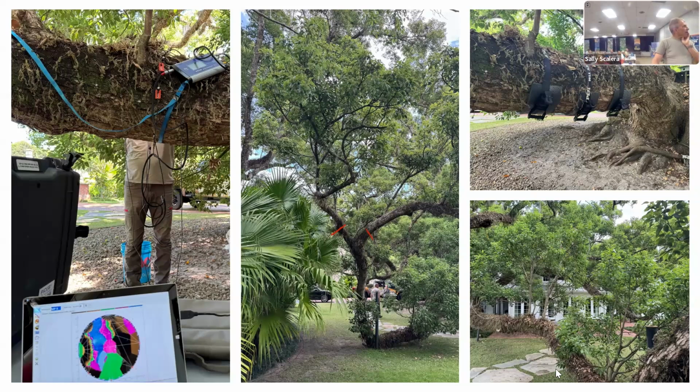So we came over, and if you look along this limb, it's sort of oval. That's because all the biomass has been grown on this top side. The only place where it's grown some biomass on the side is the place where it cracked. So the tree had laid biomass down in the area where it had the most strain.